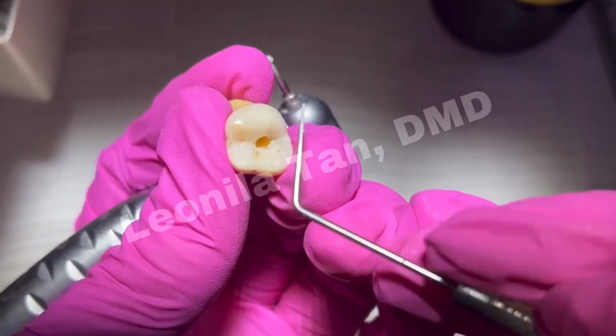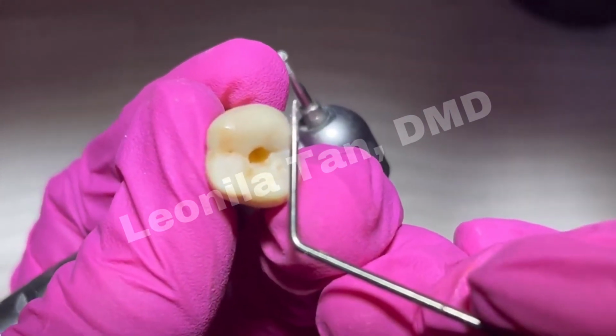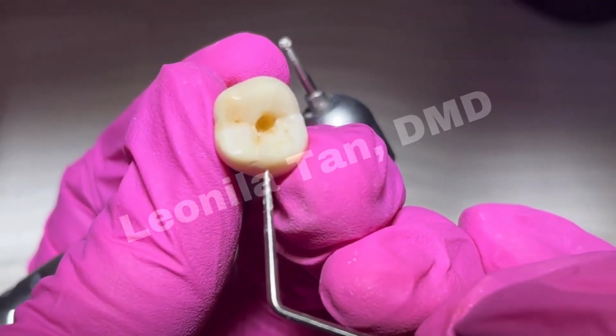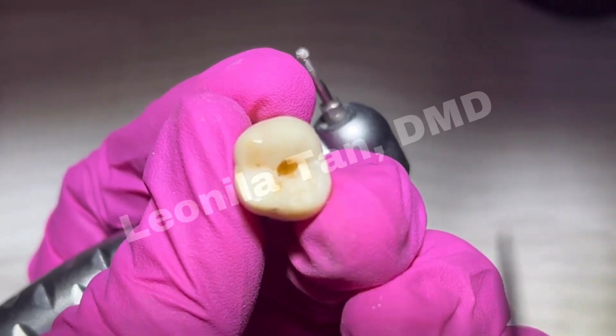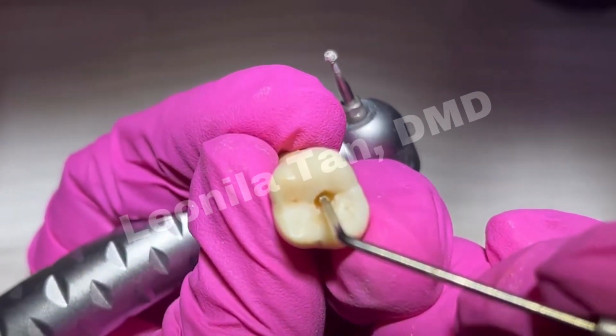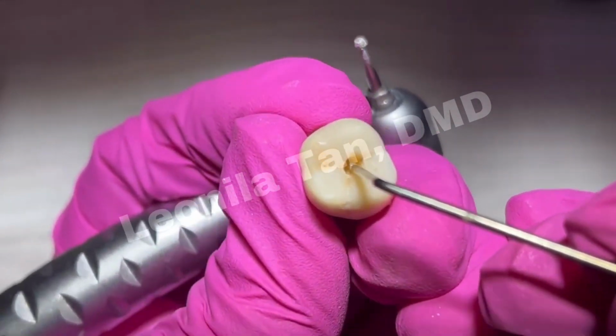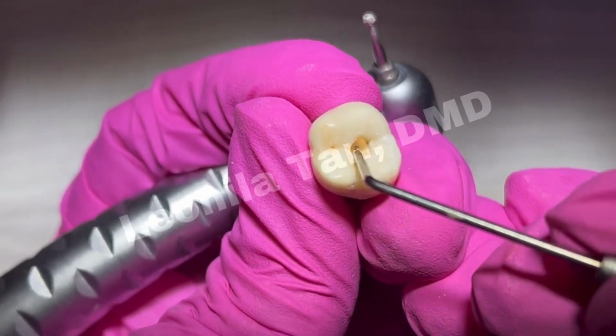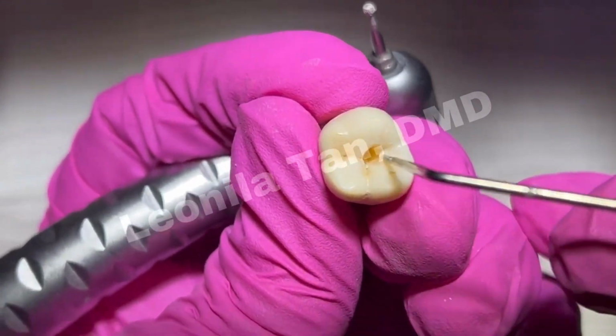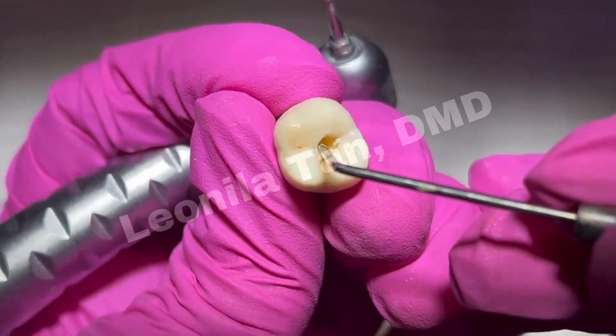Now, please remember, this is a multi-rooted tooth. You expect 3 or 4 canals, but you only enter or locate your chamber or drop into your chamber once. Please remember that.